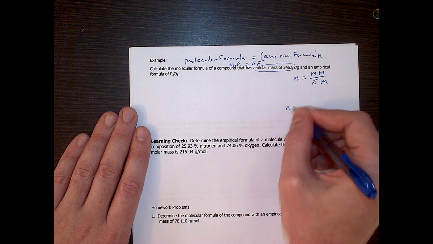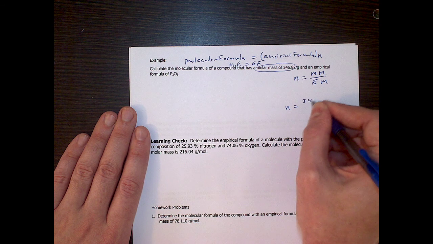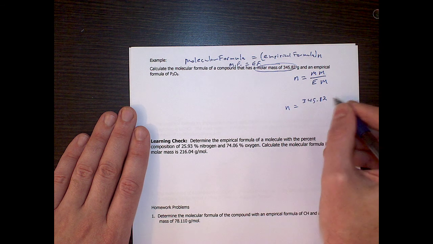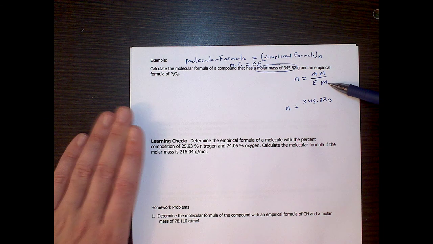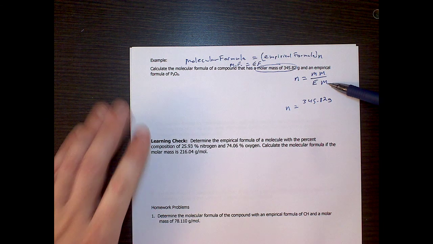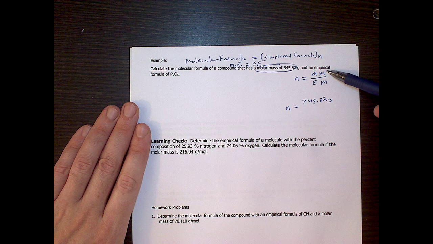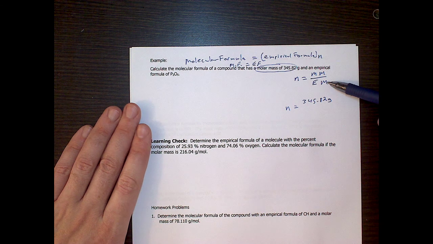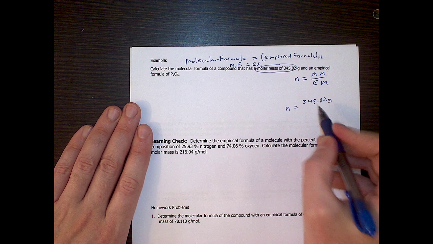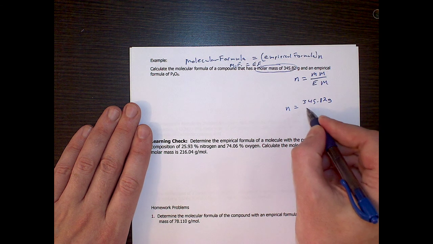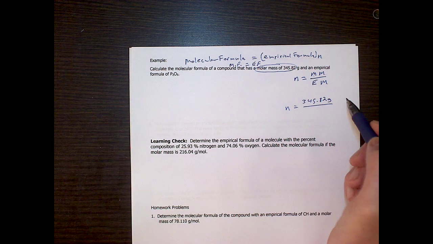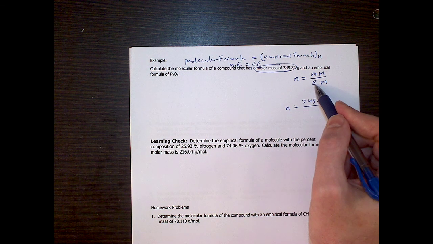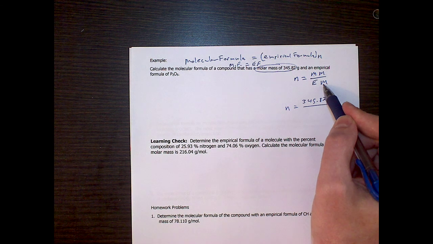So n equals 345.82. And it makes sense that this is going to go on top because the empirical formula is smaller than the molecular formula. So we're going to have the larger value on top and divide it by the lower value on the bottom. So 345.82 grams is my molar mass, or molecular mass. Now, I need to calculate my empirical mass.